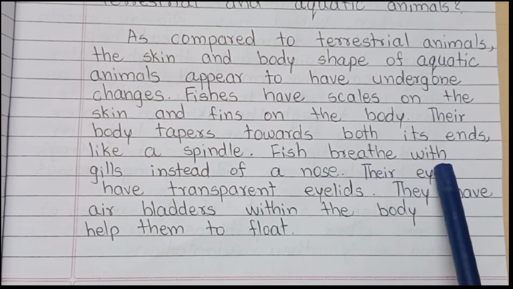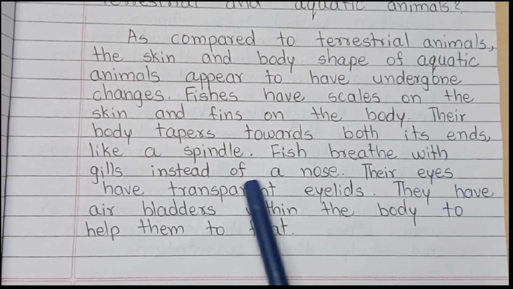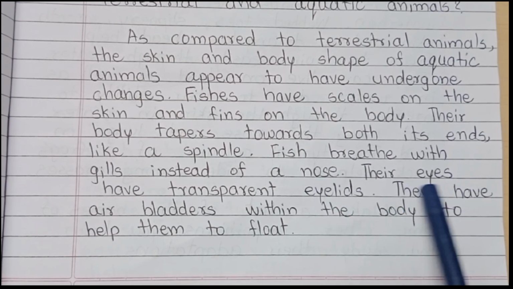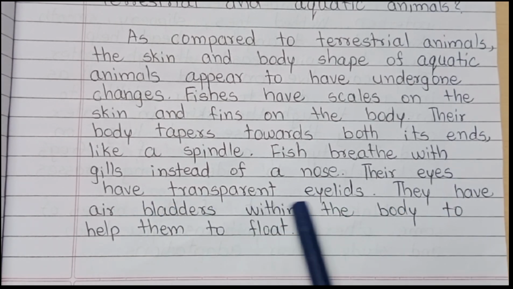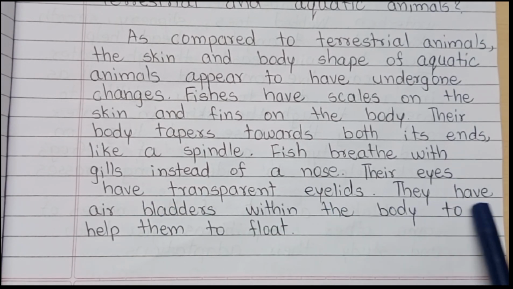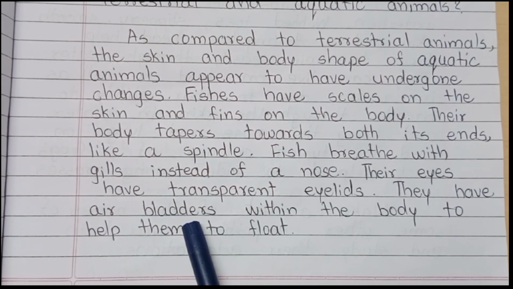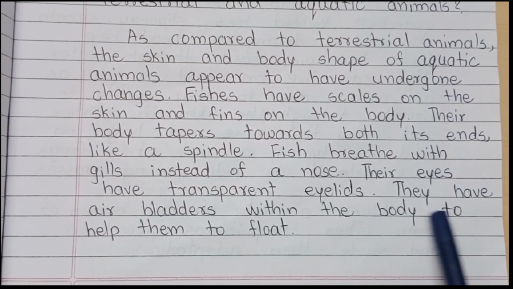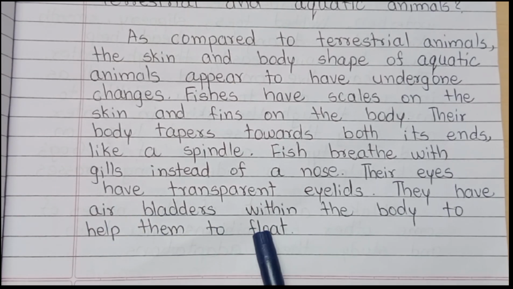Fish breathe with gills instead of a nose. Their eyes have transparent eyelids. They have air bladders in the body to help them float.